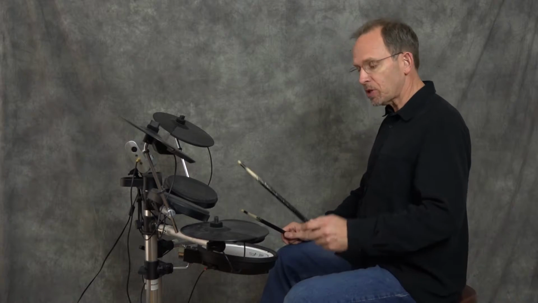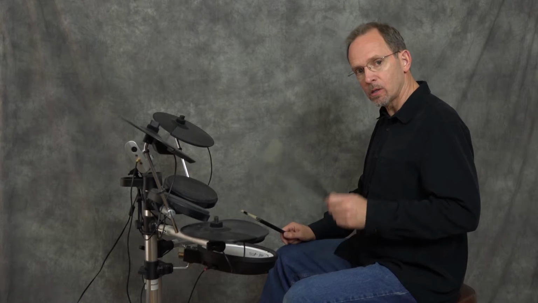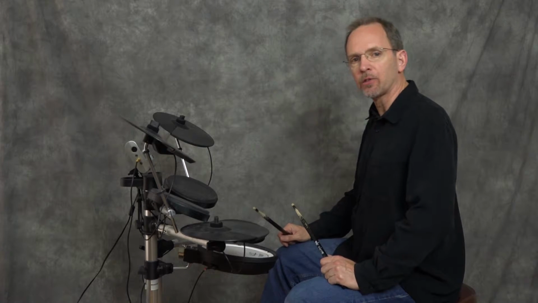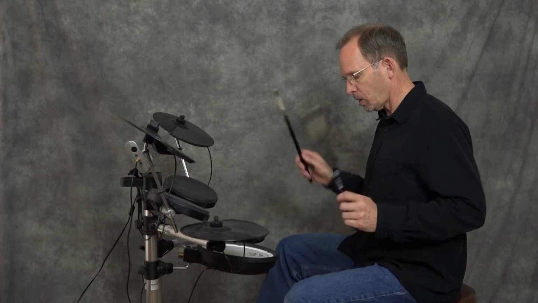So a real simple beat, just eighth notes on the hi-hat, 2 and 4 on the snare drum. 1, 2, 3, and 1 and 2 and 3 on the bass drum.